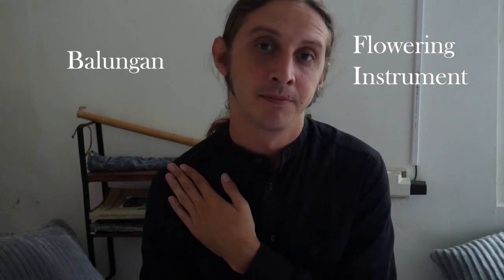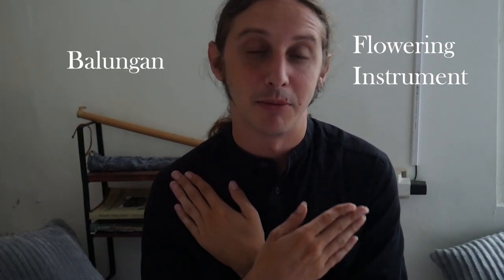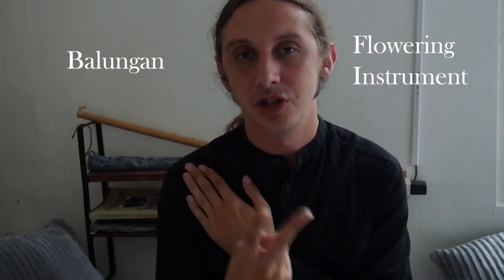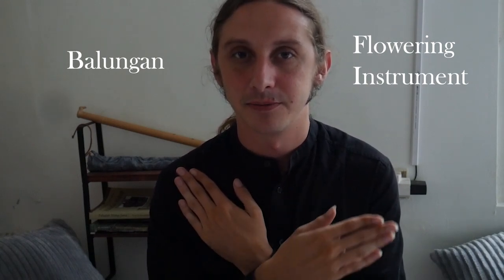Now, in the opposite direction, if I'm going from Irama 2 or Irama dados to Irama tanggung or Irama 1, I'm going to be doing the opposite thing. So I'm going to be going from 4 elaborating notes per balungan note to 2 elaborating notes per balungan note. So let's try that.